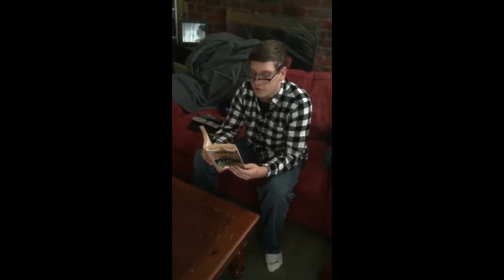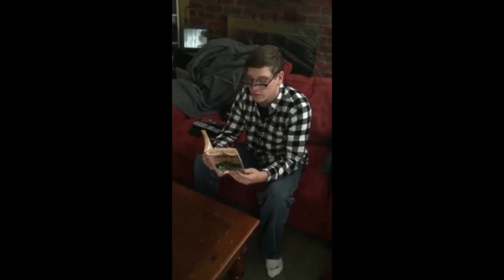Someone is dancing on the floor. This doesn't make any sense. This book is stupid.